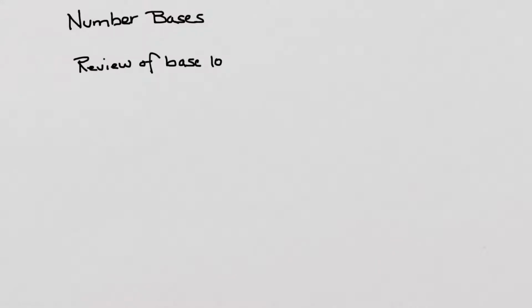Number bases are a little difficult to understand at first, but learning about them helps us understand how our regular base, base 10, works, and that can make computation a little bit easier when you understand that. So let's take a look at base 10. I like to explain this the way I learned it when I was a kid.